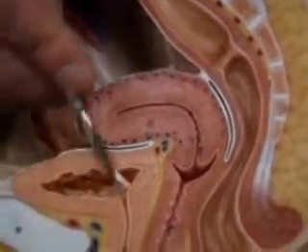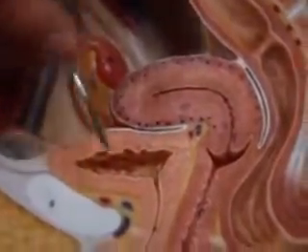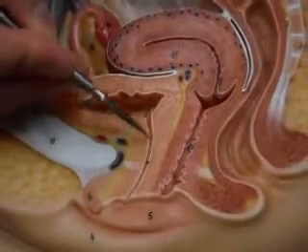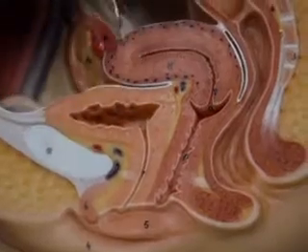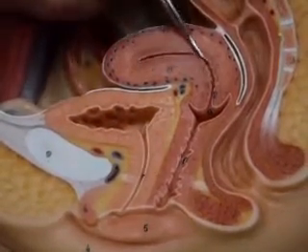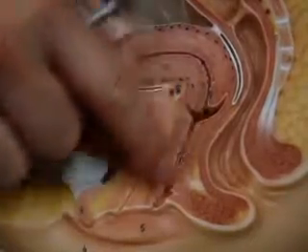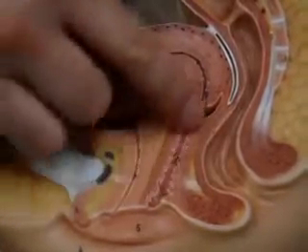This structure right here is the urinary bladder. Coming off of the bladder right there is the urethra. Coming back over to the uterus here, below the uterus is this structure here, and that is the vagina. So that is the vagina.